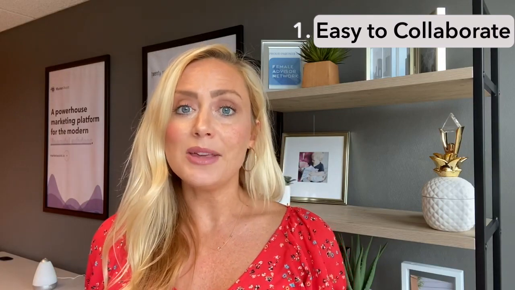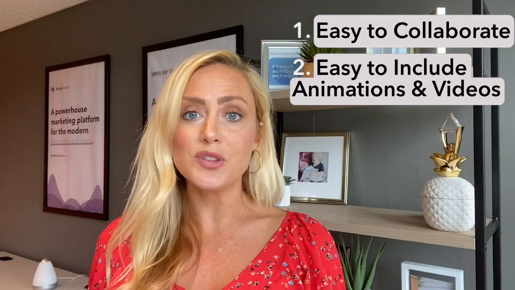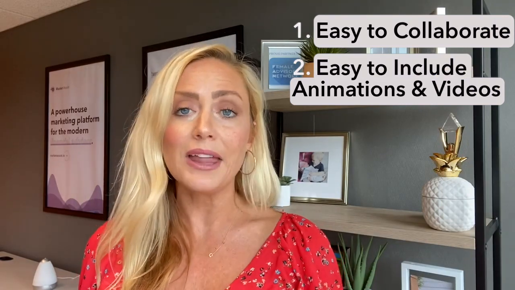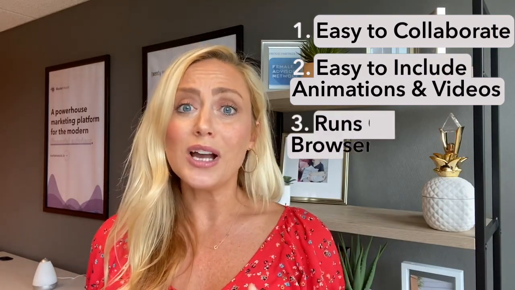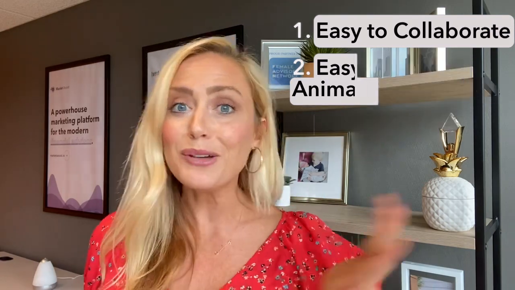I also love it because it's really easy to add animations and video files. So if you love using GIFs or you want to illustrate something with a video, you can play it there. And also you can work on it right in your browser. It's not a separate application that you have to open. So get rid of PowerPoint and use Google Slides, my favorite tool.